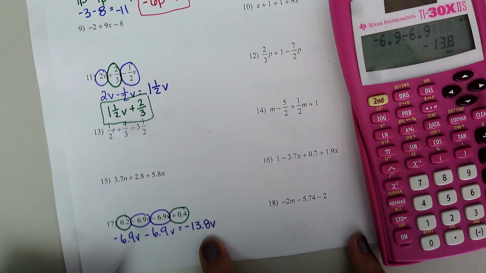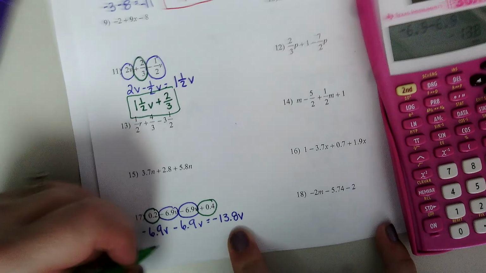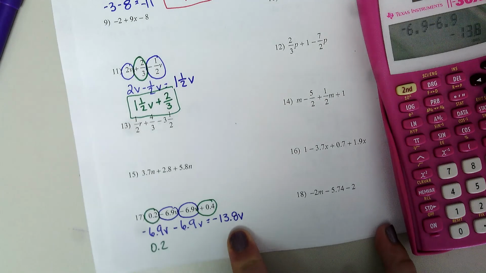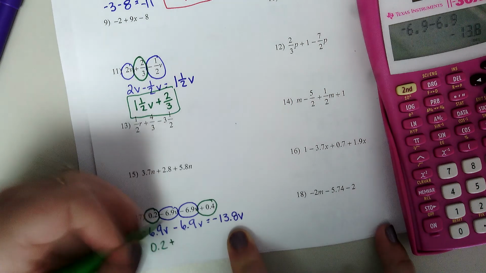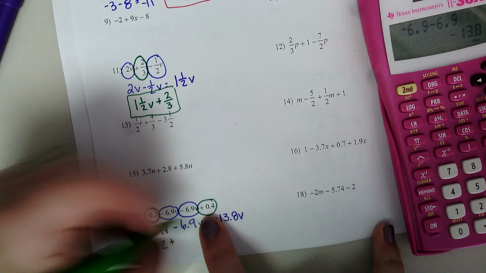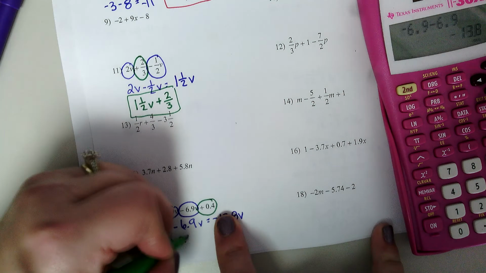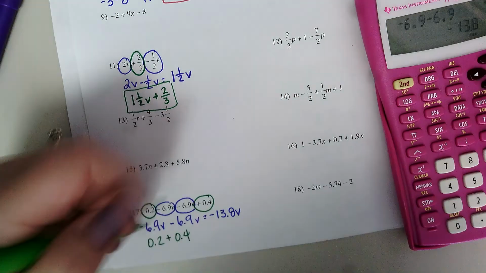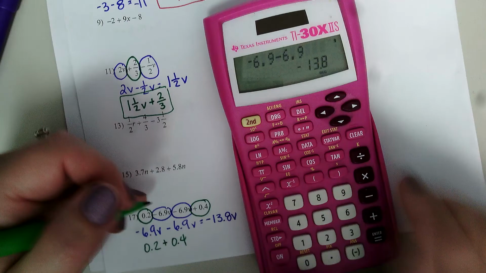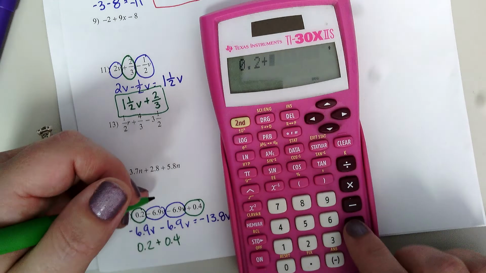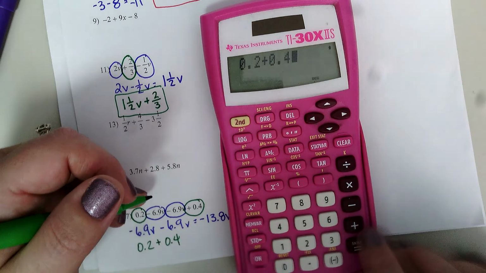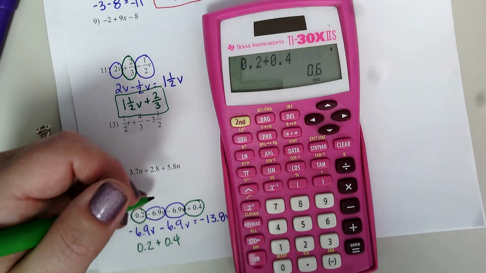Don't forget my V. Now let's do my 0.2 tenths. That's positive, and then plus, because that's the plus sign in front of it's positive, plus 0.4 tenths. So 2 tenths plus 4 tenths, which is 6 tenths, but I'll show you. 0.2 plus 0.4 is 0.6 tenths.